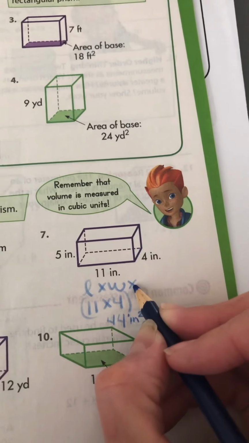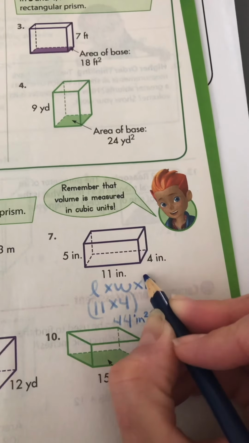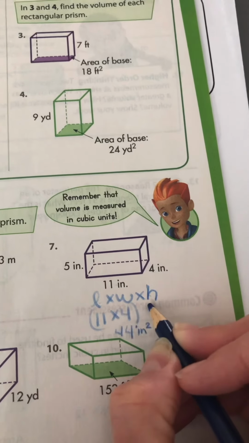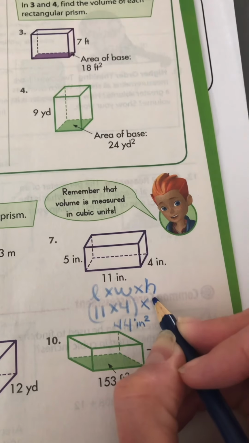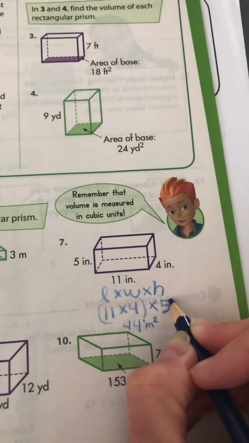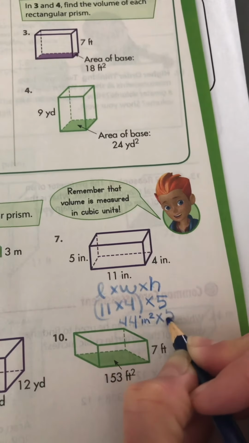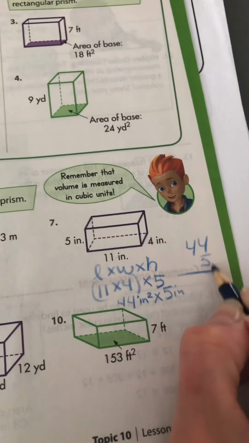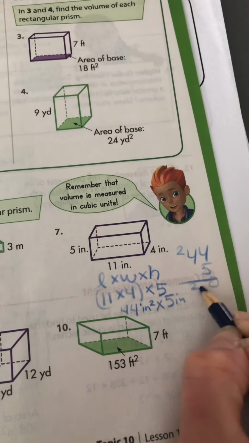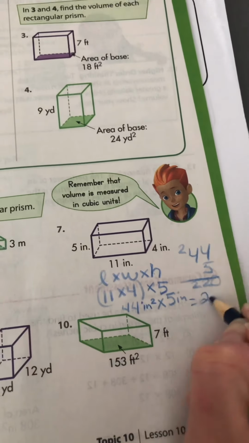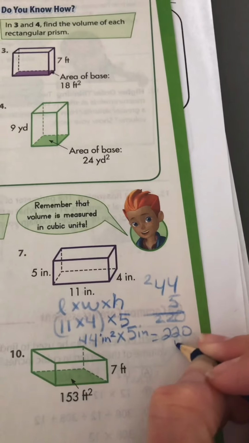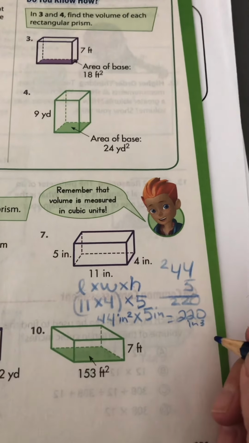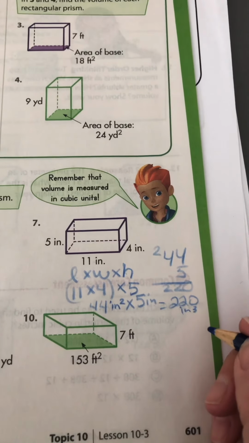And then we'll multiply by the height. So length times width times height, or the base, which we already found out is 44, times the height, which is now 5 inches. So we multiply 44 times 5, and we get 220 cubic inches. I have to write it down here because I don't have enough room. Okay, so now we have the whole 3-dimensional volume. So I hope that helps.